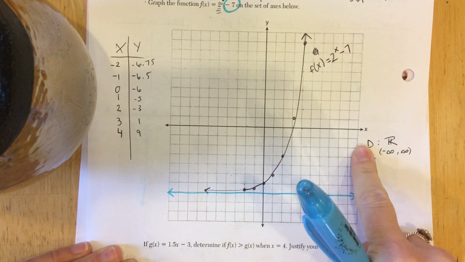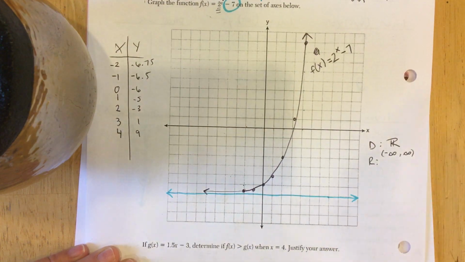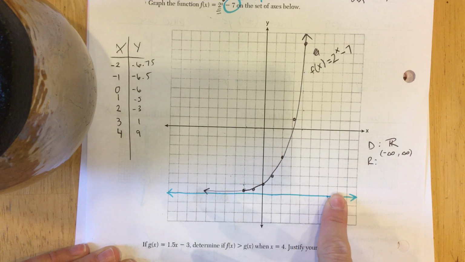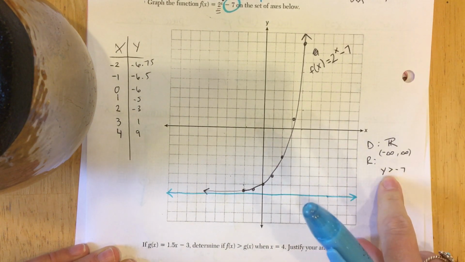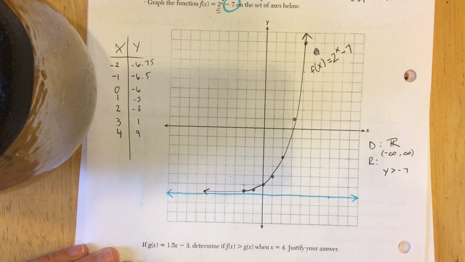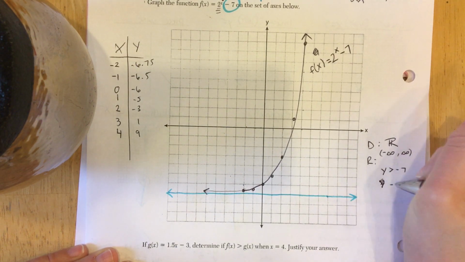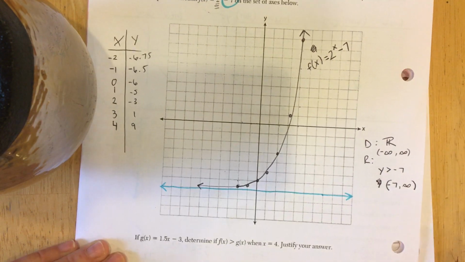Remember, domain is left to right. Range is how low did it go to how high. So you can write this 2 ways. Y is everything greater than this -7. Remember, it never touches. So Y is everything greater than -7 without saying greater than or equal to. Or you can say -7 to infinity with a parenthesis, okay, if you do interval notation.